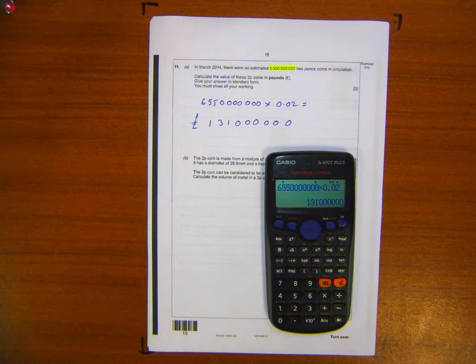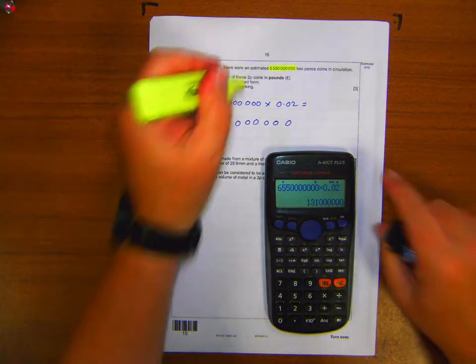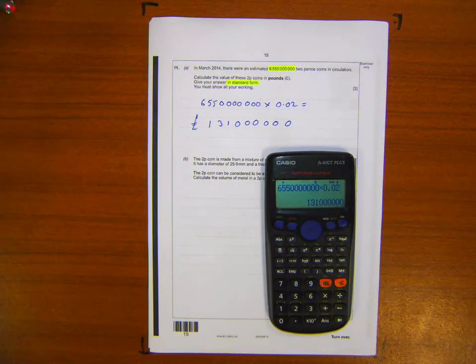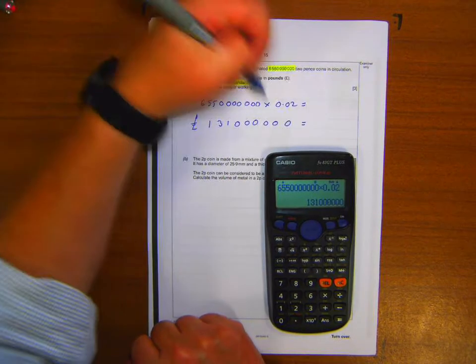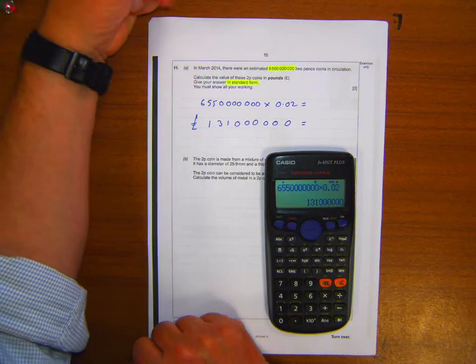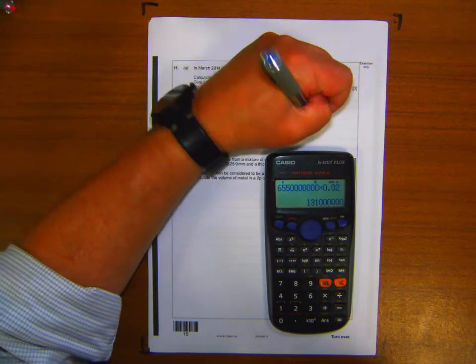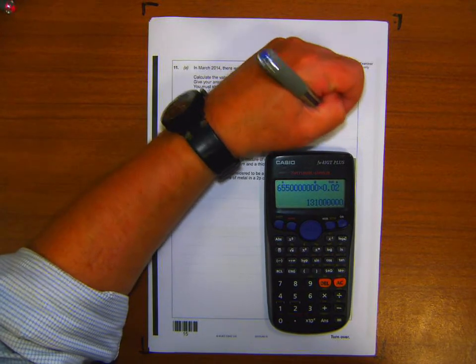So that gets me 2 marks. In order to get the 3rd mark, I've got to give my answer in standard form. What would it be? It's got to be a number between 1 and 10. 1.31 times 10 to the power of 6.